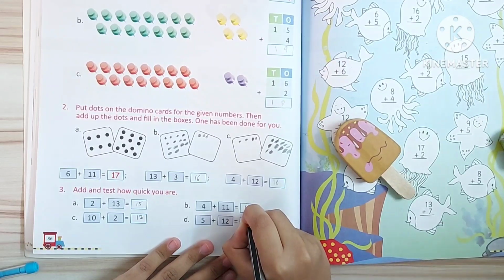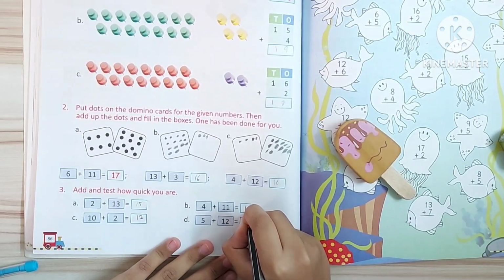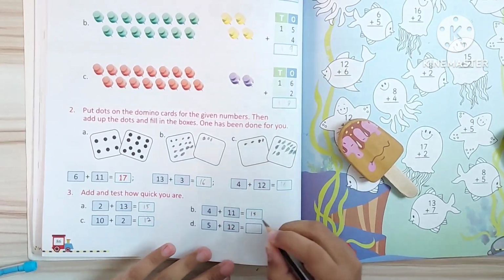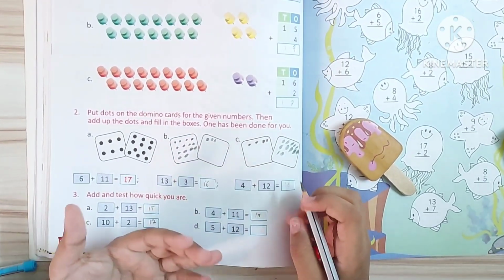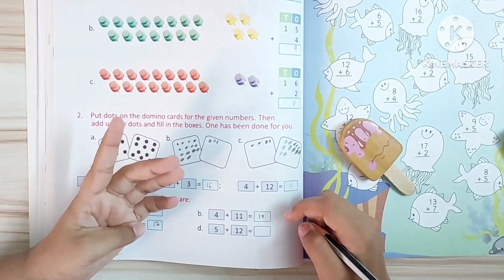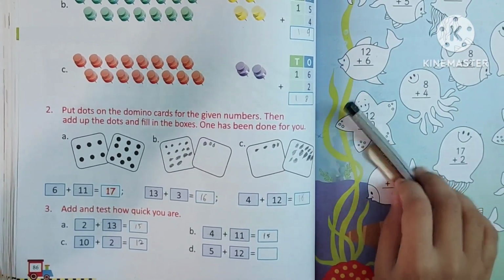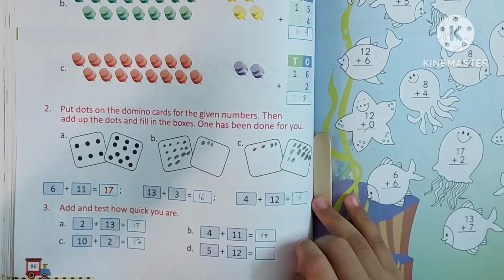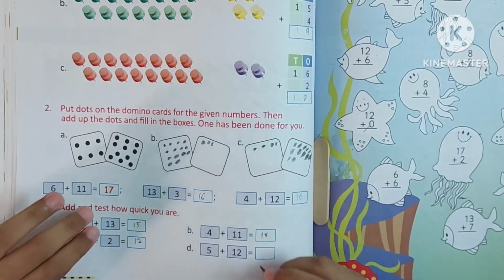Next, 5 plus 12. 12 in the mind, 5 in the finger. After 12: 13, 14, 15, 16, 17.